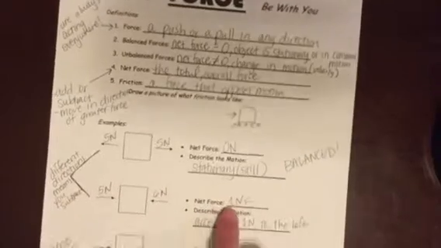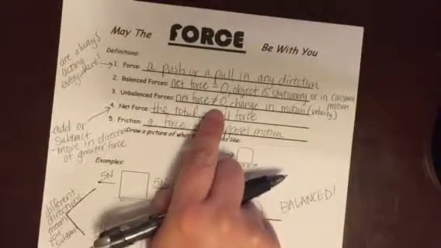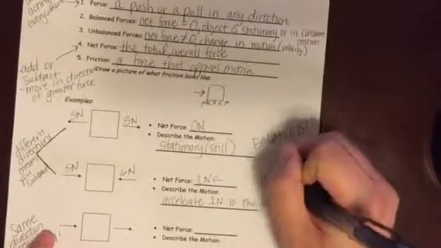So describe the motion. The object will accelerate 1 newton to the left. Okay, and back up here again, our net force was 1 newton, so if our net force is not 0, they're unbalanced. So let's write that.